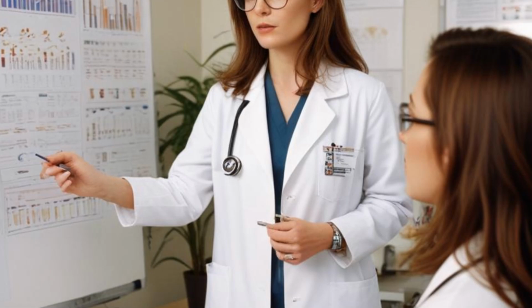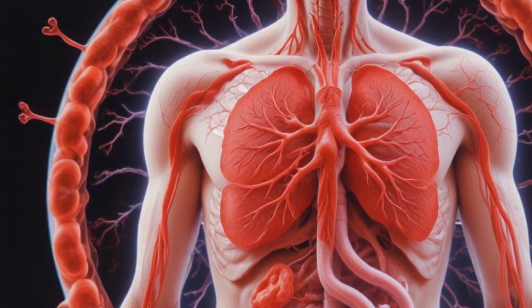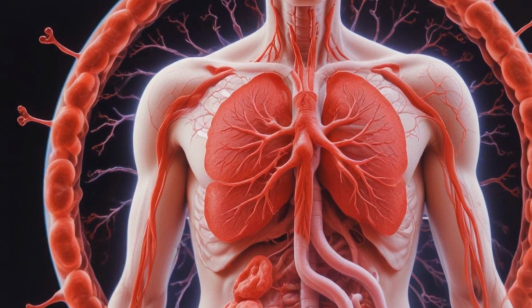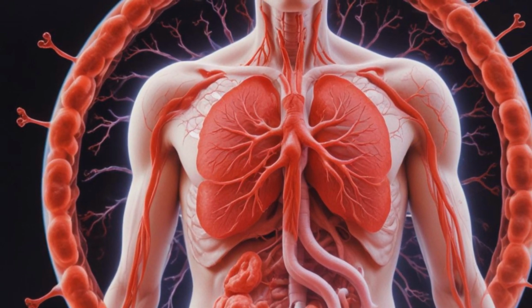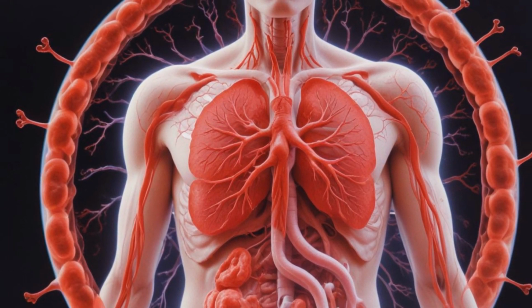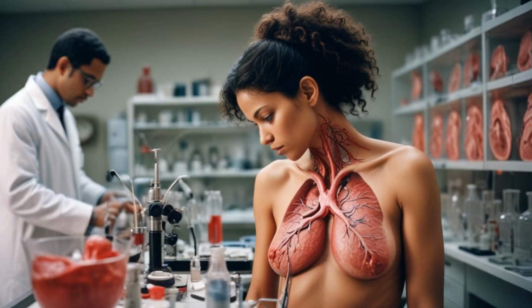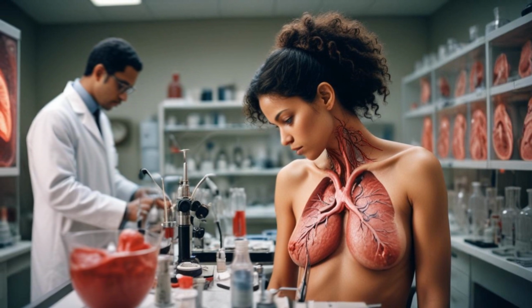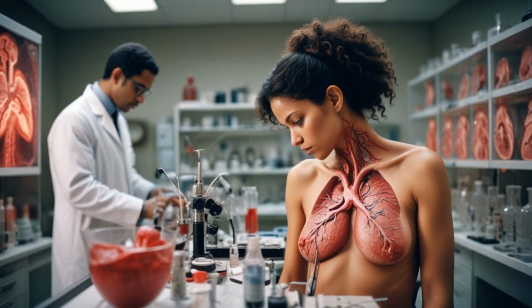Chemoreceptors play a crucial role. Central chemoreceptors in the medulla respond to changes in CO2 and pH in the cerebrospinal fluid, whereas peripheral chemoreceptors in the carotid and aortic bodies respond to oxygen levels. Together, these mechanisms ensure that the levels of oxygen and carbon dioxide in the blood remain within a narrow range.